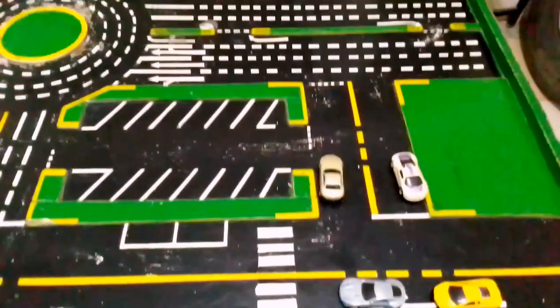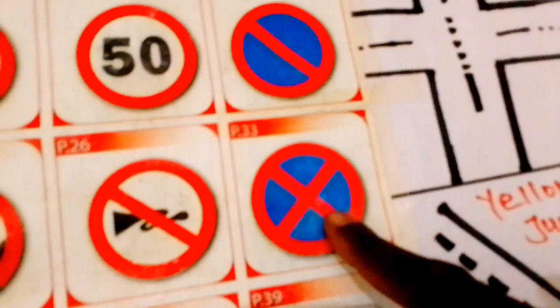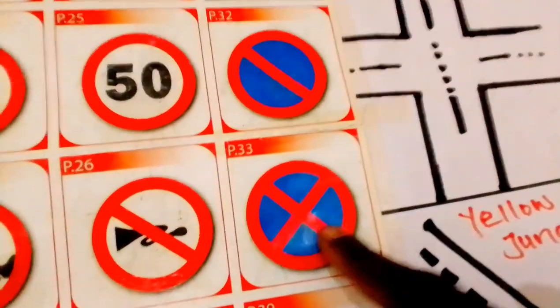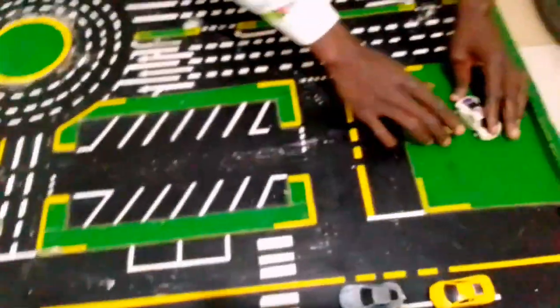You will find this kind of sign: No parking, no waiting, at the junction. Do not stop here. It will cause obstruction.